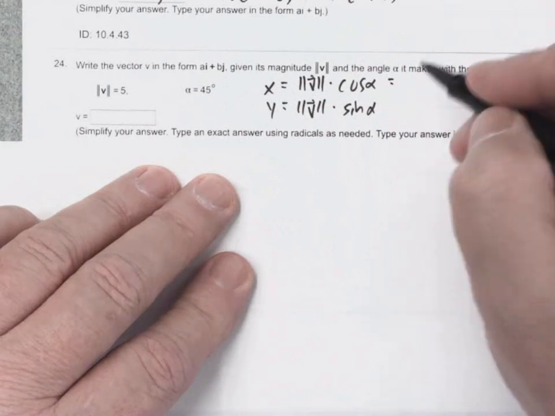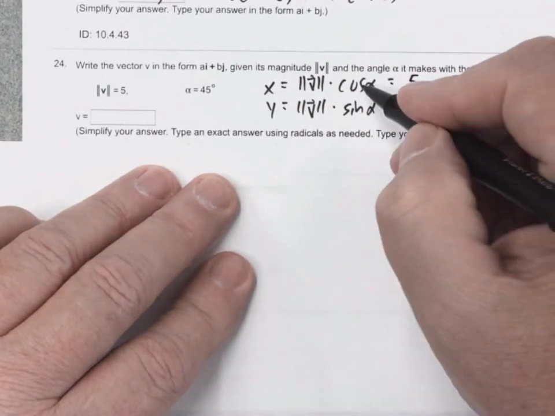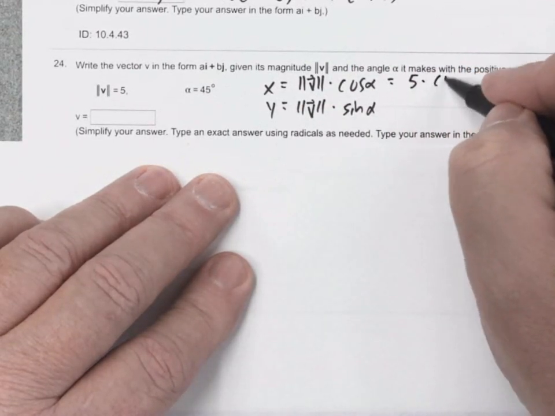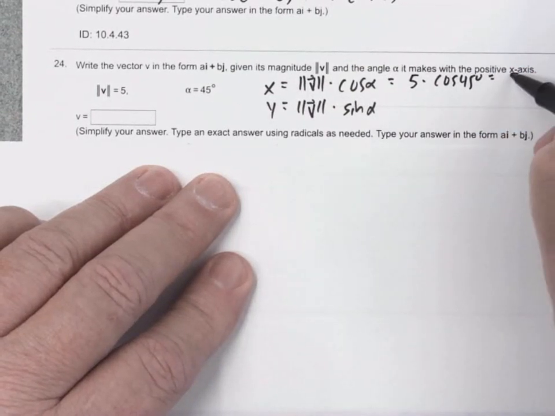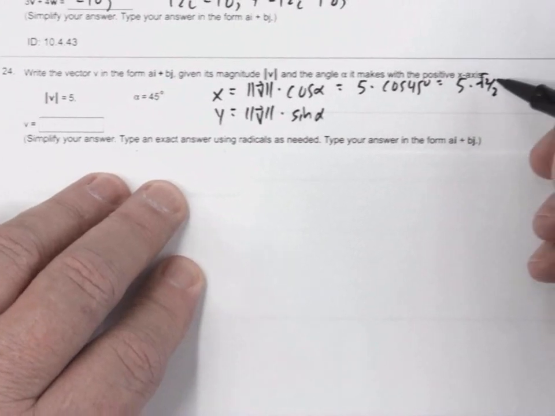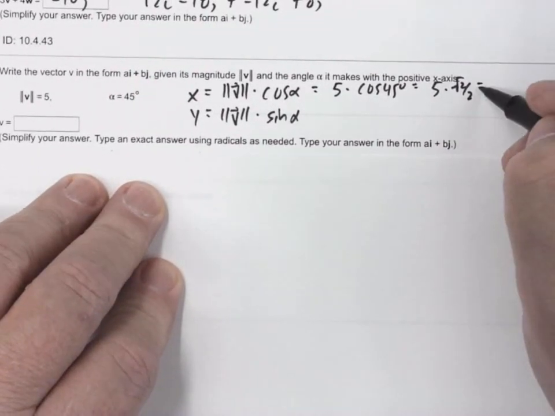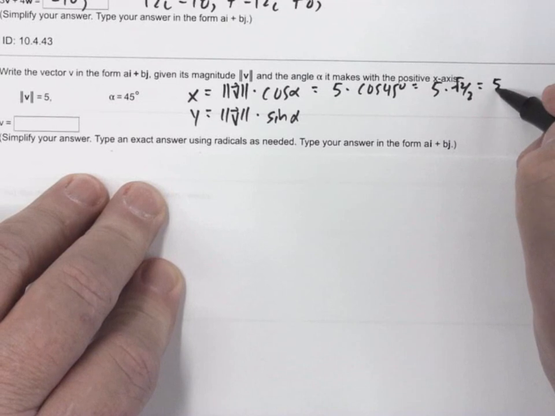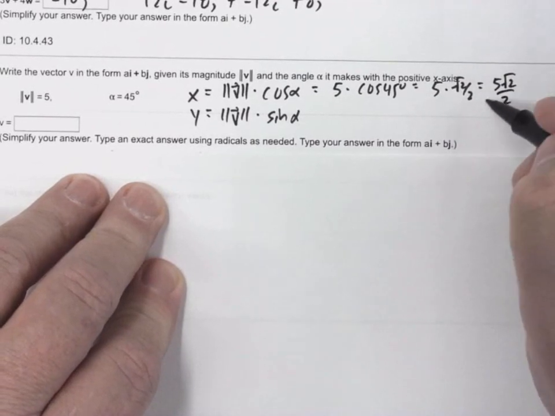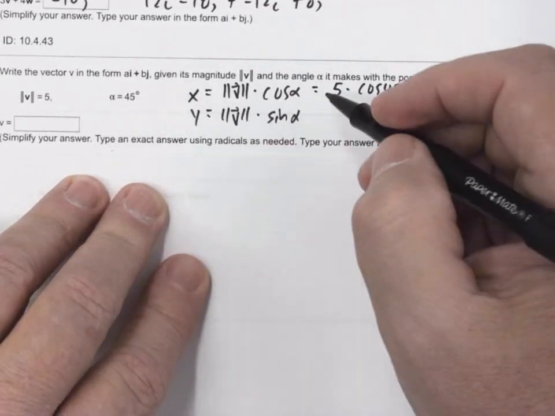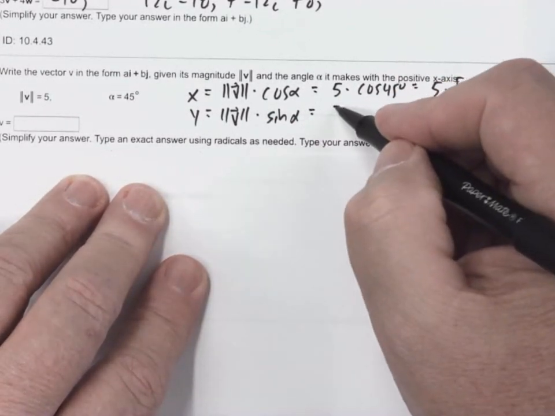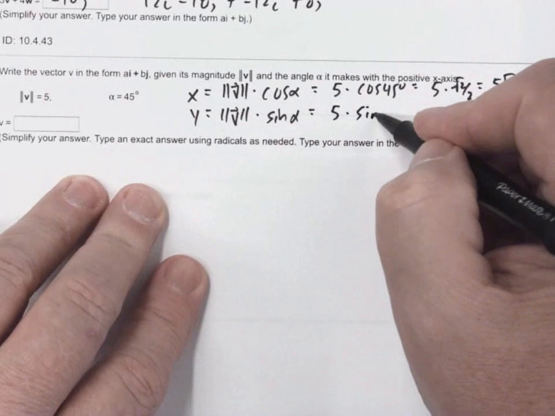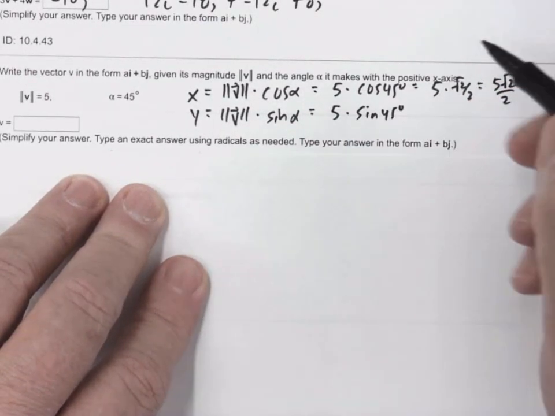So x, magnitude's 5 times the cosine of 45 degrees, which is square root of 2 over 2. So 5 square root of 2 over 2 looks like x. So y is going to be magnitude times the sine of 45 degrees.